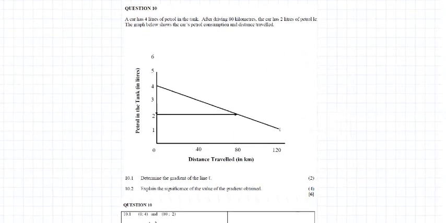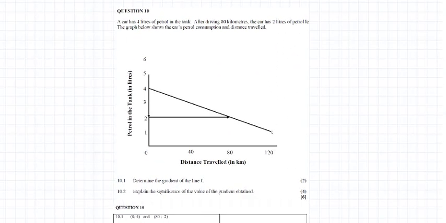A car has 4 liters of petrol in the tank. After driving 80 kilometers, the car has 2 liters of petrol. So it was 4 liters, but after driving 80 kilometers, it's decreasing. It keeps decreasing as you drive the car. So that's obvious. Determine the gradient of the line. Just like gradient in analytical geometry, we have 2 points. You can say one is 0 and 4, before driving, and one is 80 and 2. So you just find the gradient between these 2 points.